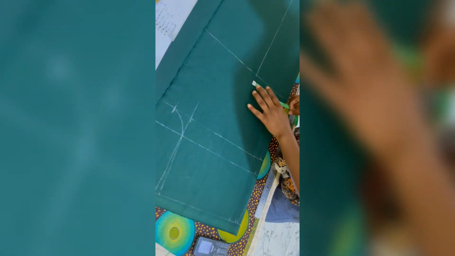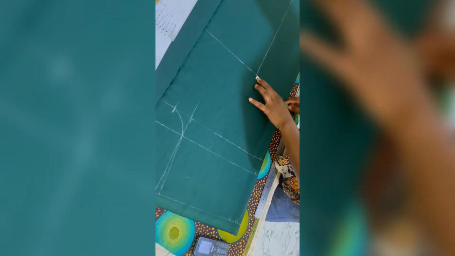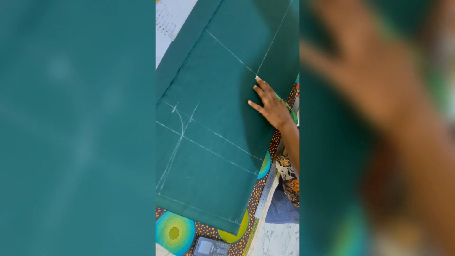So this 9.5 now, we still have to divide it into 2. That will be 9.5 divided by 2, that's 4.75. So that 4.75 is what we're going to input here. So we have 4.75.